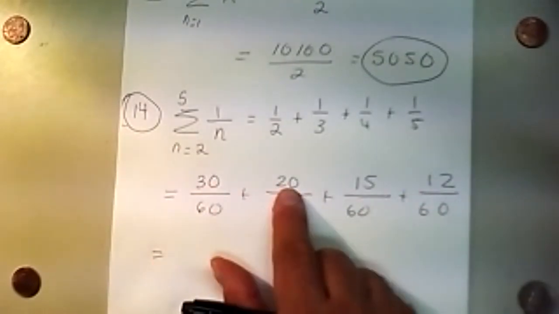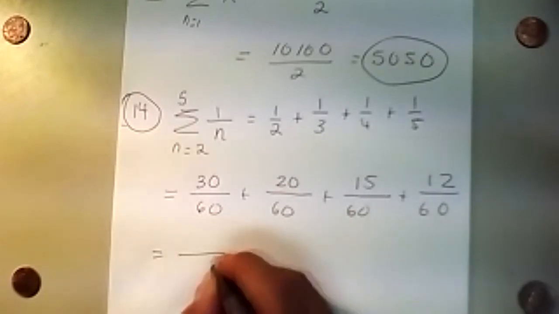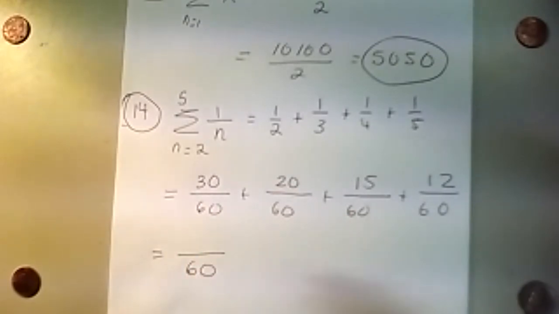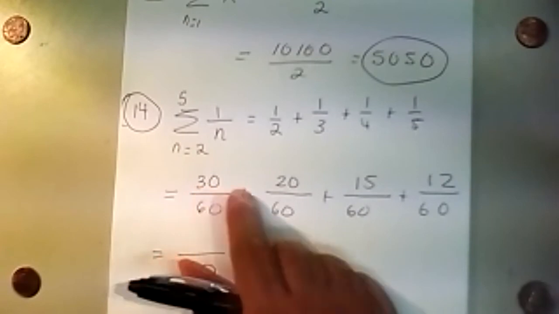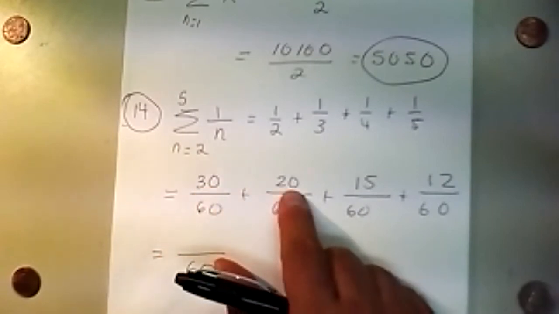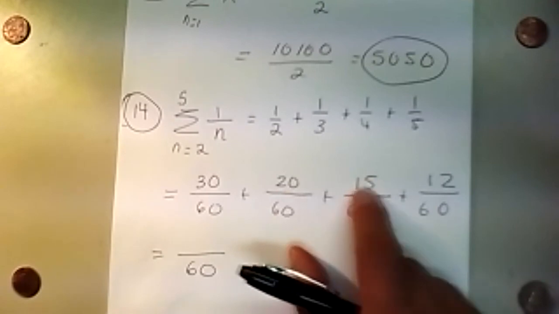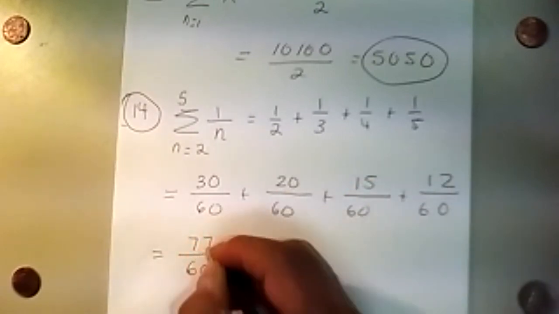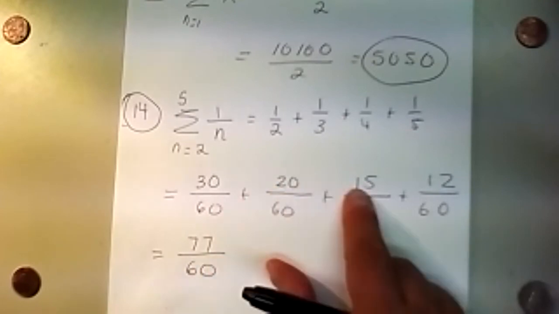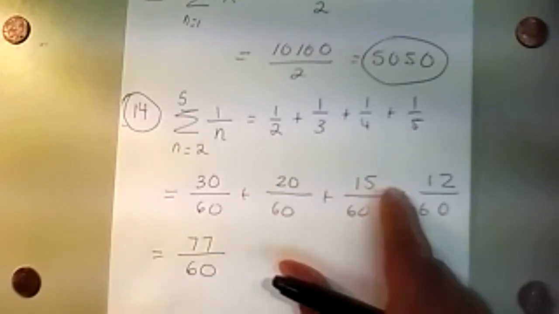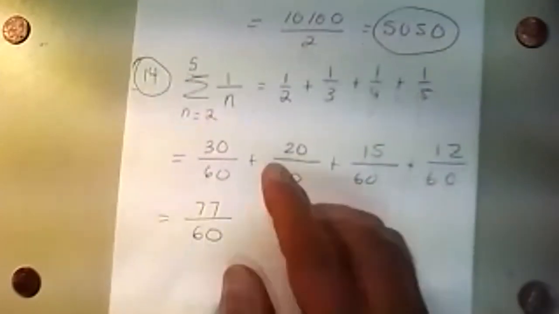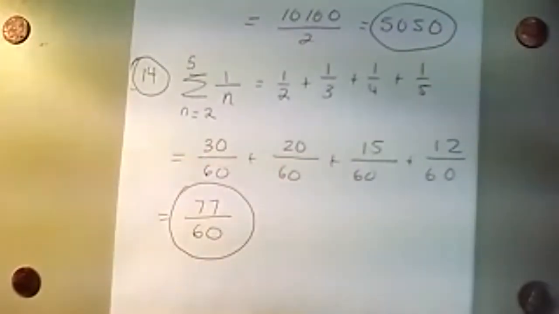30 plus, we have the same denominator, so we can just put them together. 30 plus 20 is 50, plus 15, 65, plus 12, 77. Let me double check, 50, 65, 77. Yep, so there's the answer, 77 over 60. And that answer does not simplify. Sometimes it does, sometimes it doesn't.